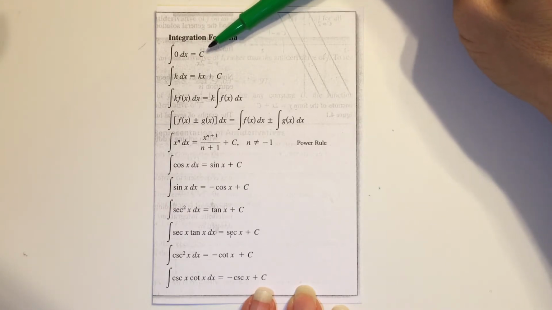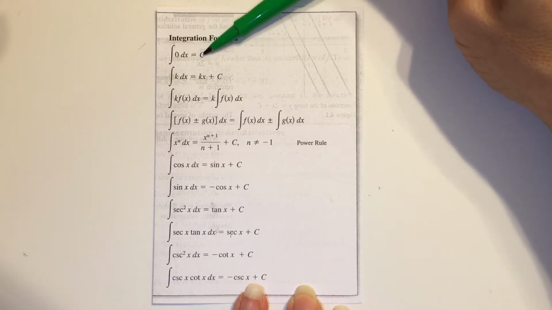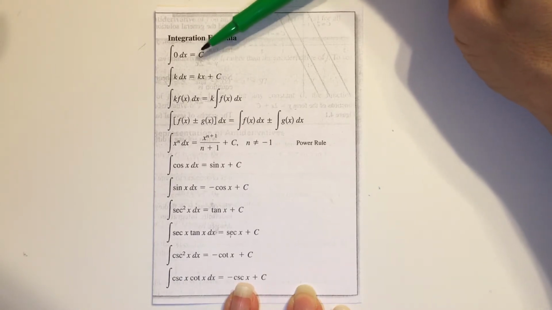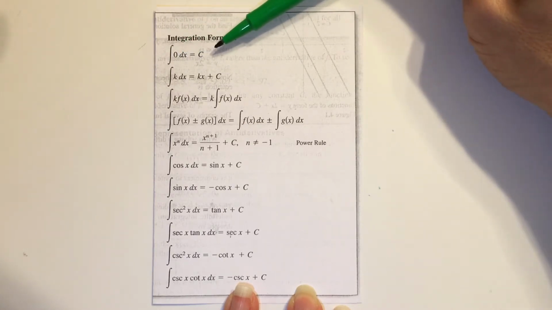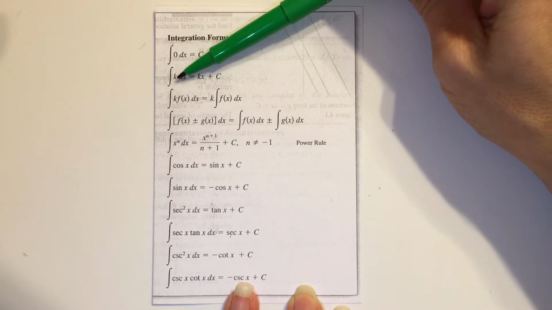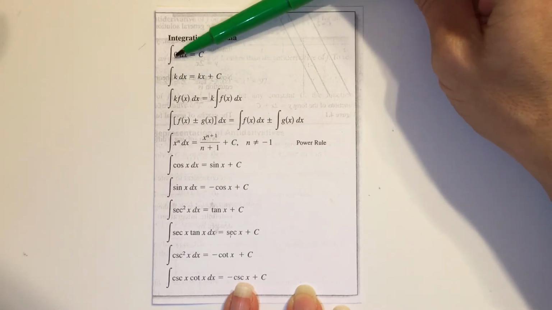Now remember, this is the reverse. So if I said, okay, what is the derivative of a constant? The derivative of the constant is 0. Like I said, we're working backward this time, okay? Now, k is a number, and we're representing some number here besides 0, because obviously this is 0.